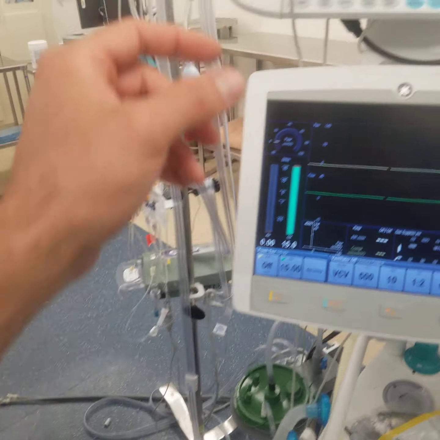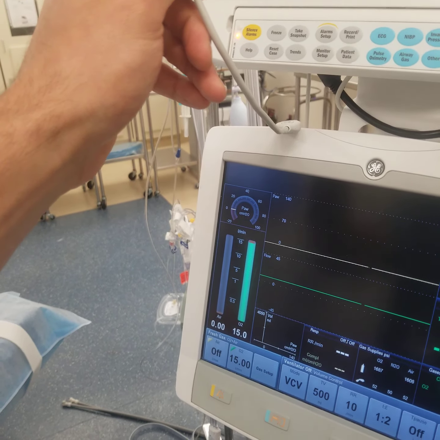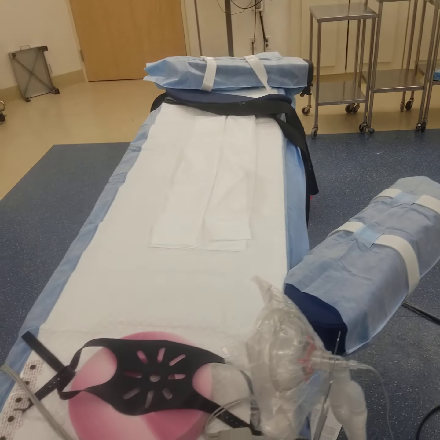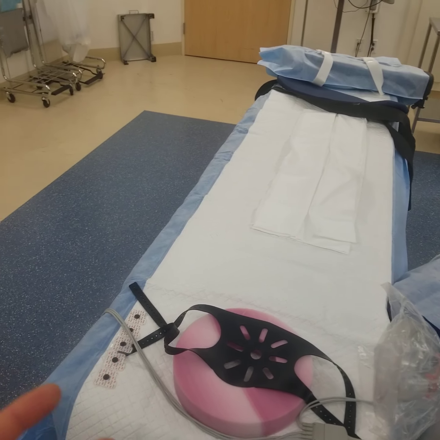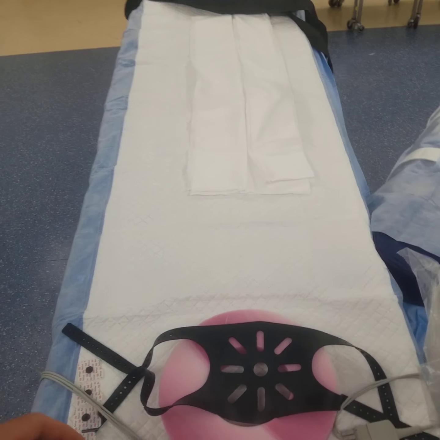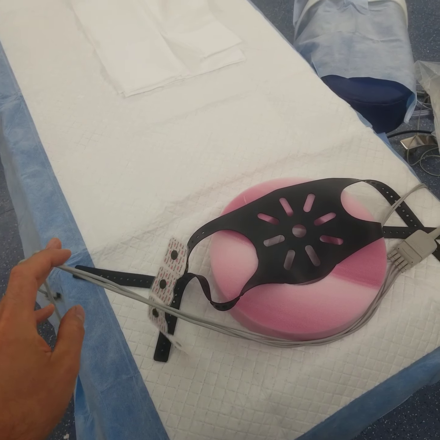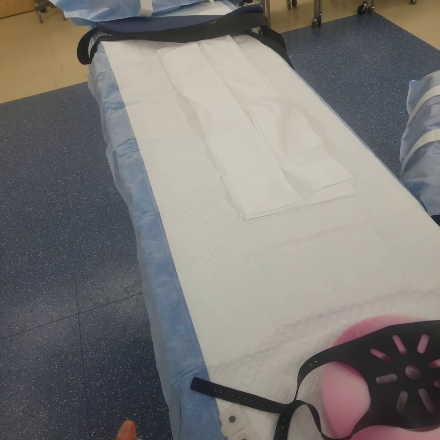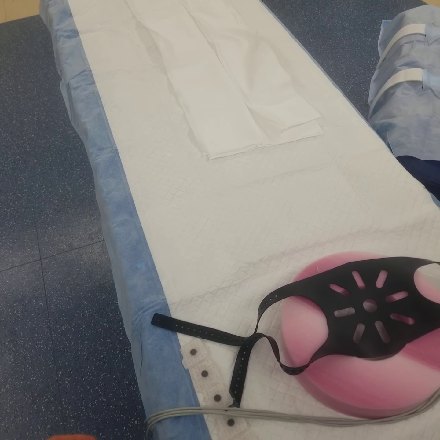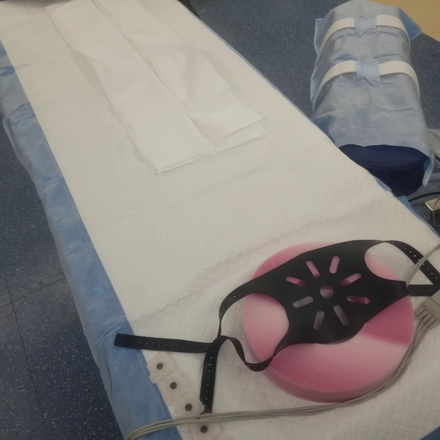So O2 sat goes on, probably the finger with the IV. Blood pressure cuff goes on the opposite so that it doesn't interfere with your IV and it doesn't interfere with your O2 sat. Put your leads on, right? So my leads are already laid out with my stickers. So your brown lead's going to go V4 or V5, and then the rest will go as you normally would.